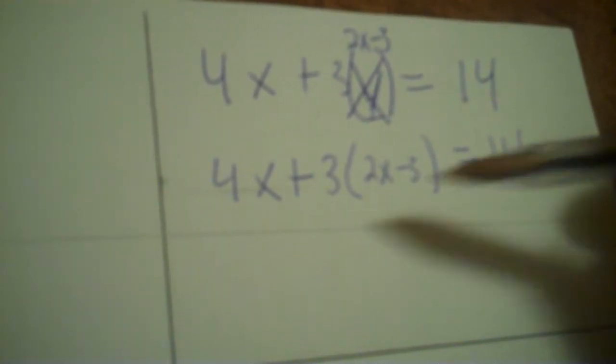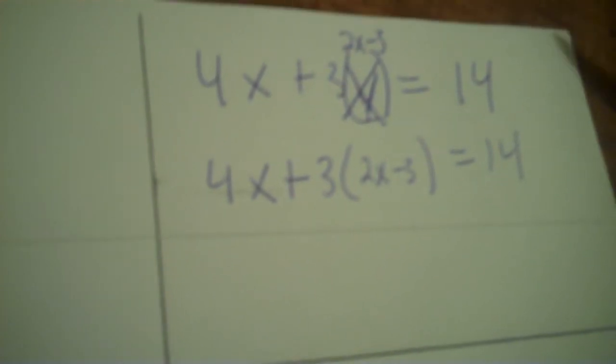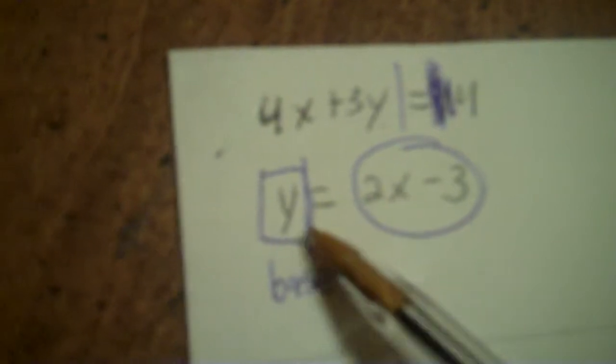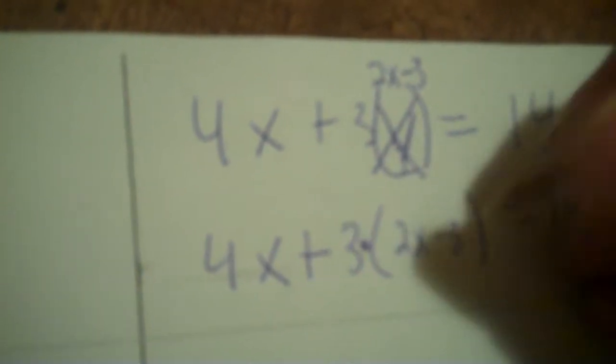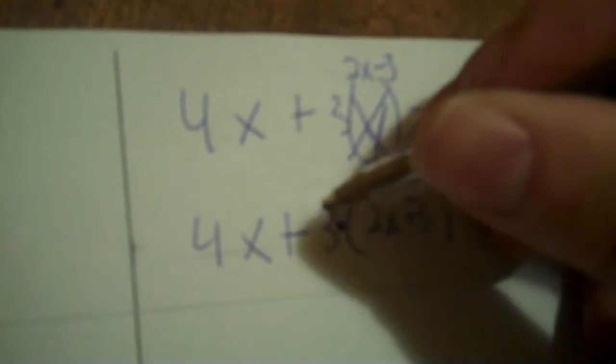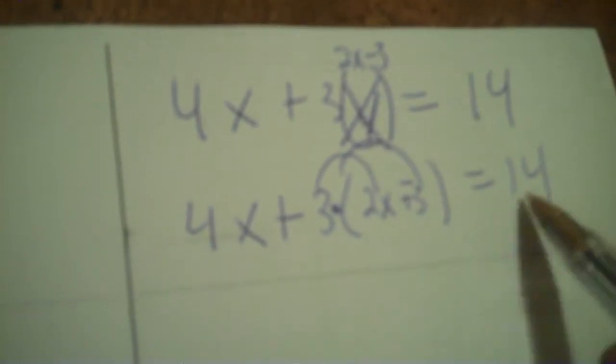Now I can solve for x because I have an x here and an x here. The y's out. The reason you can put that in for y is because if y equals that, then you just replace y with 2x minus 3. Now we're going to solve for x. I apply the distributive property: plus negative.